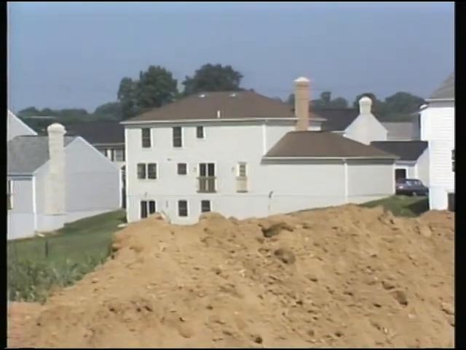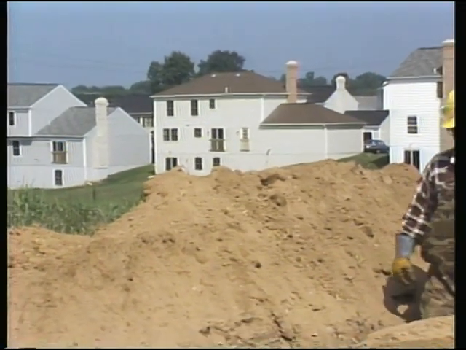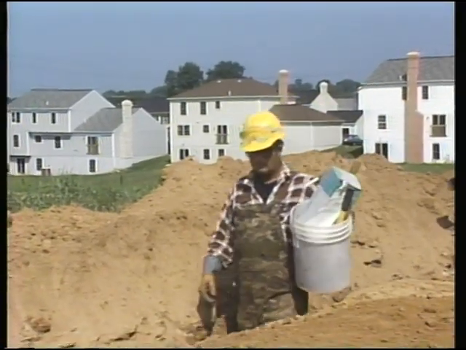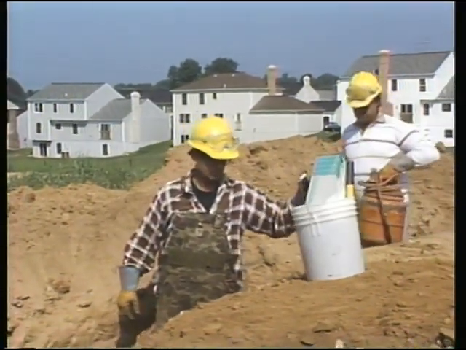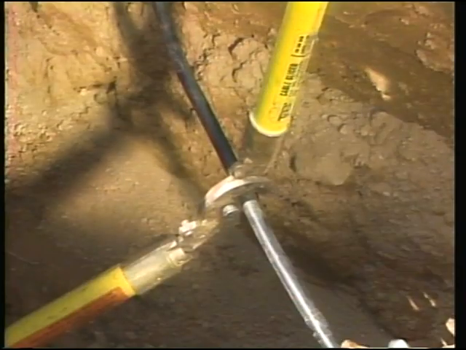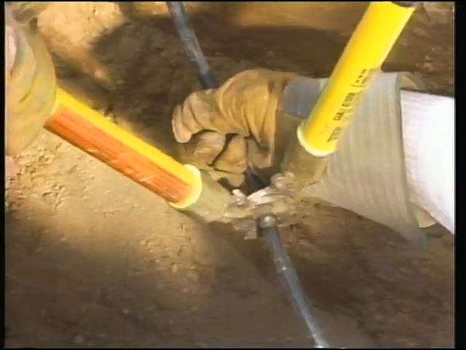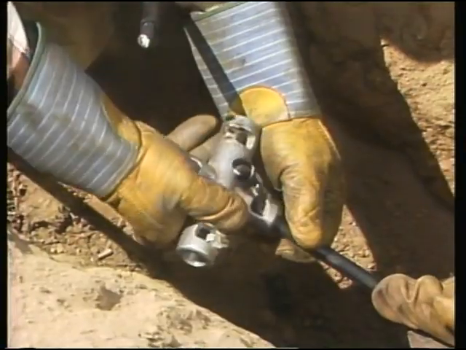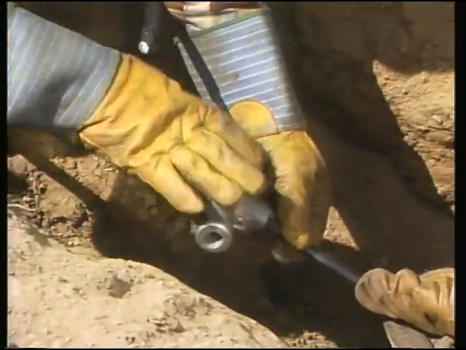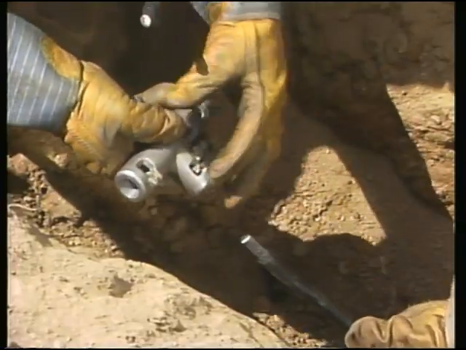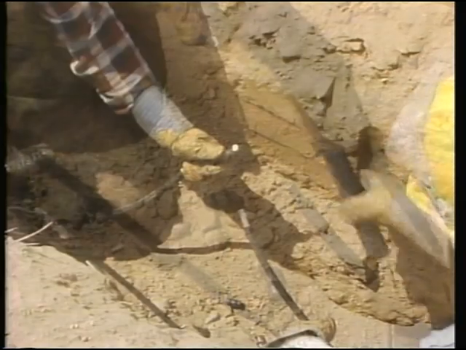A more permanent type of splice uses a heat shrink process similar to the one we saw used with the primary cable earlier. Now let's see how it works. First, the cable ends are cut so that their ends are butted together, not overlapped. Then the cable insulation layers are stripped back far enough to allow room for the compression connector.